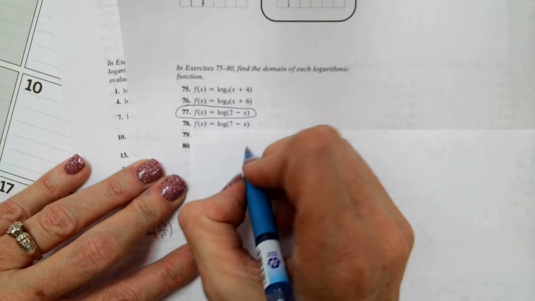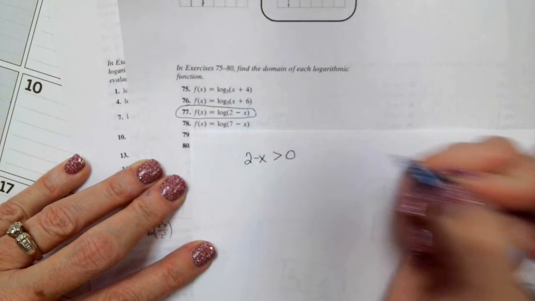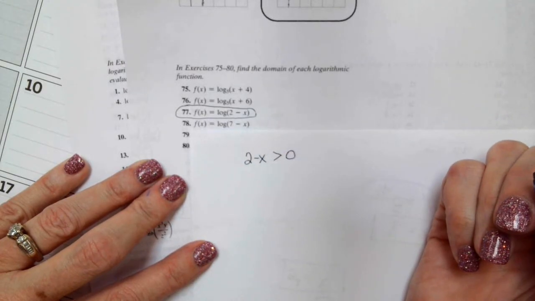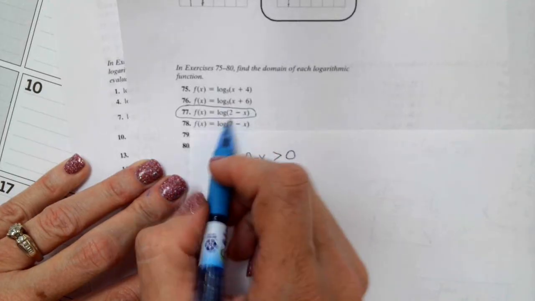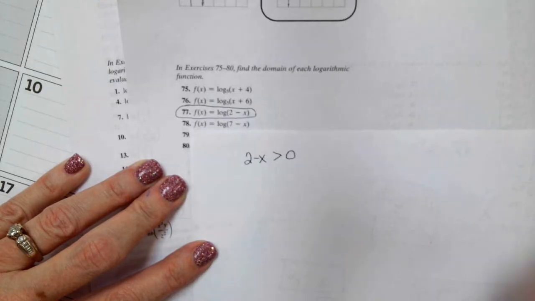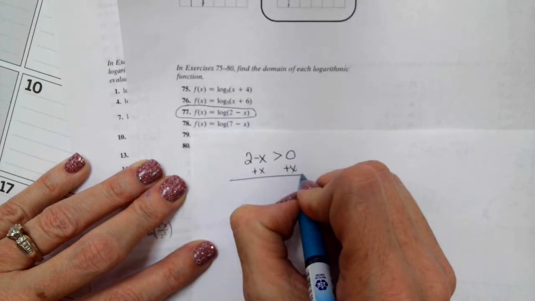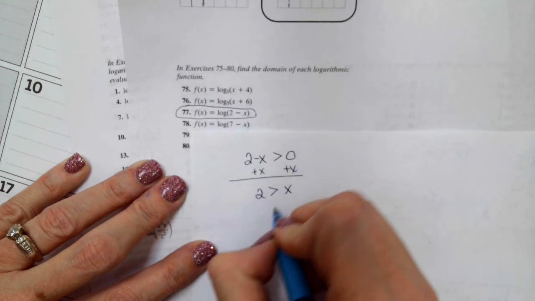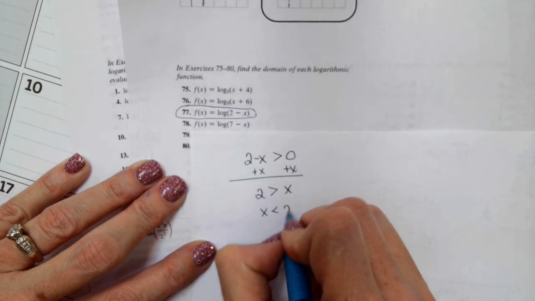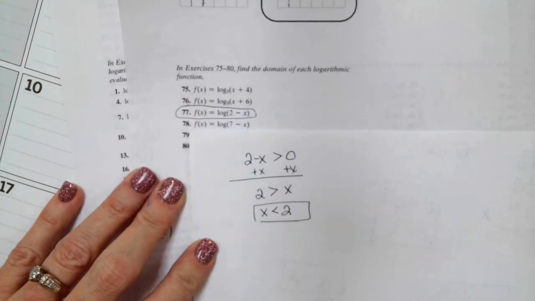77. The 2 minus x has to be greater than 0. It cannot be equal to 0, and it cannot be negative. So you take whatever you have here, and you set that greater than 0 and solve for x. So I'm going to add x to both sides here, and I have 2 is greater than x, or x is less than 2. And that would be the answer for number 77.